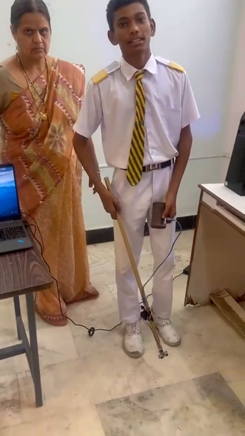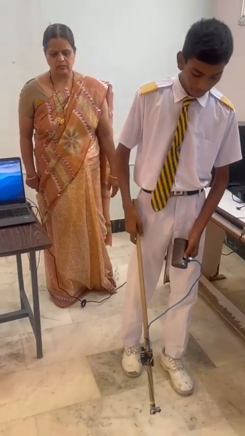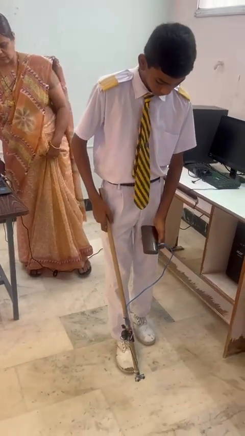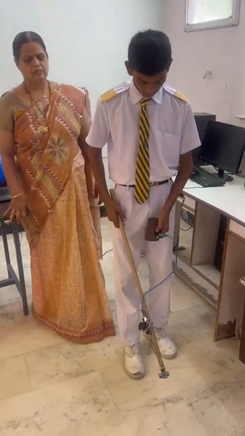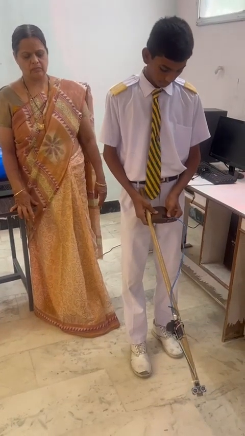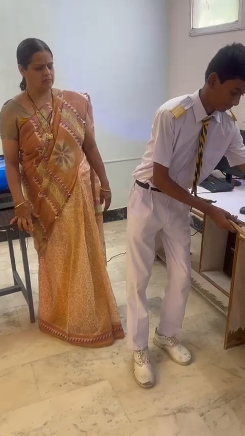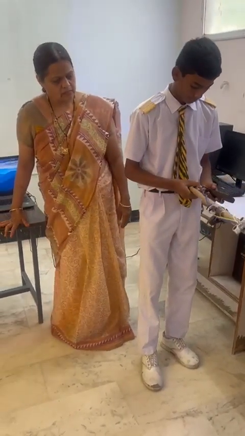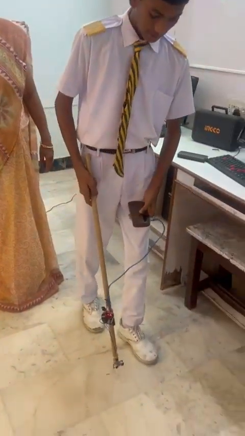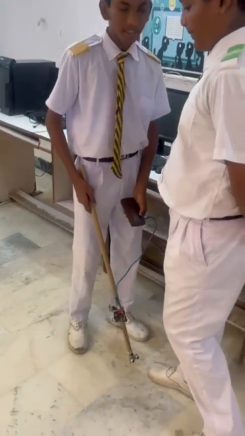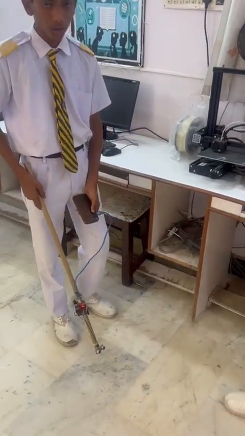Now think that I am a blind person. I am walking on a road. Since my buzzer is not buzzing, it is signaling me that there is no harm for me and I can walk smoothly on the road. Since my buzzer is buzzing, it is signaling me that there is a harm in front of me, and it is telling me to stop my walk on the road.